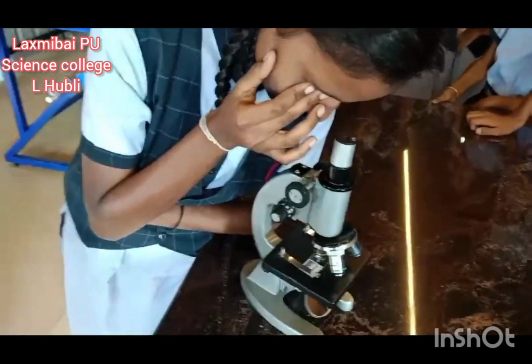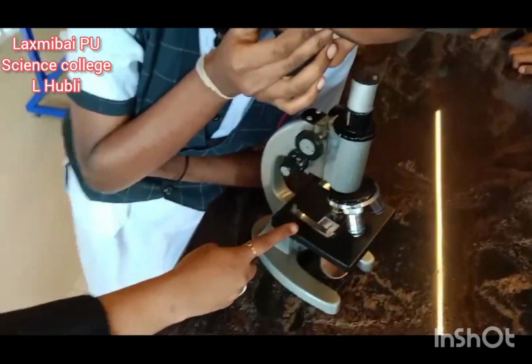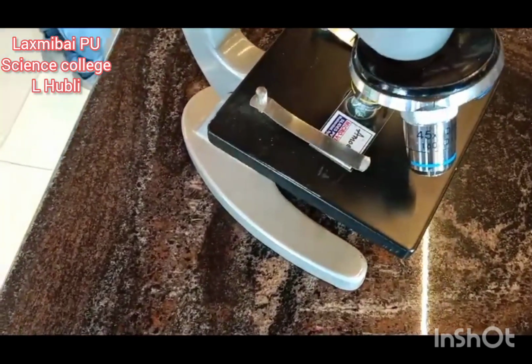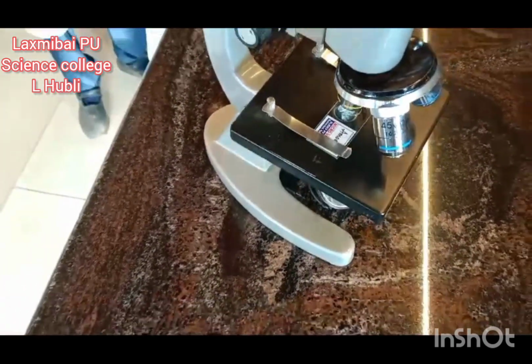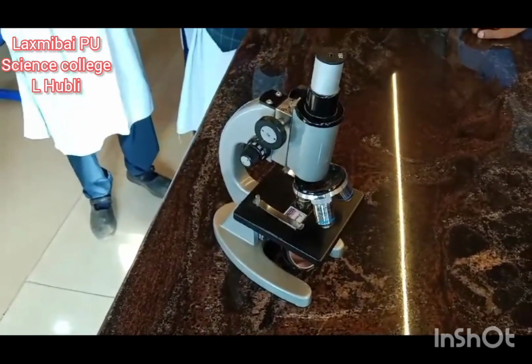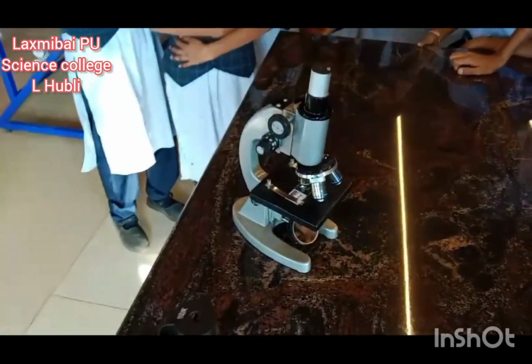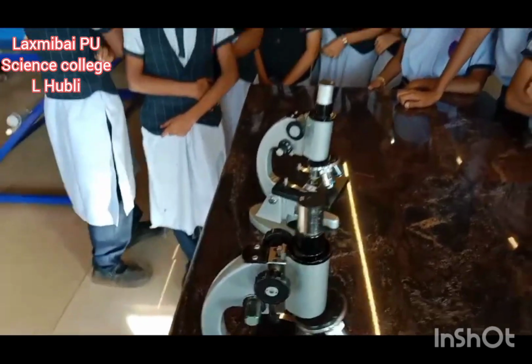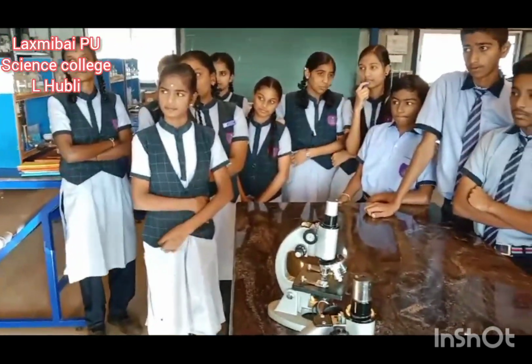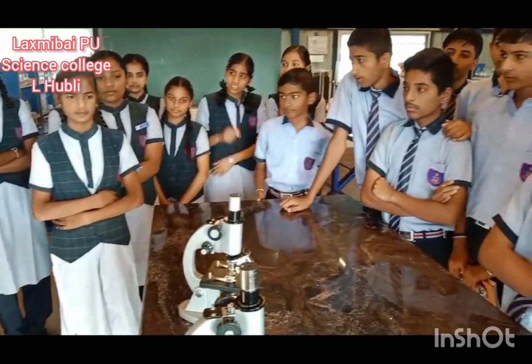The first slide you are observing is amoeba. What is the structure of amoeba? Irregular in shape, right? Which shape can you see this? Irregular shape. Now, how is the shape here? It's elongated. Did you see? It's elongated, long one. Next, you can see yeast here.